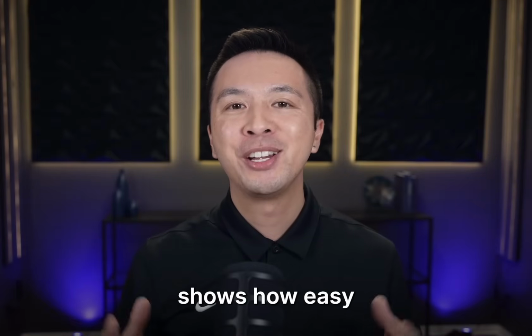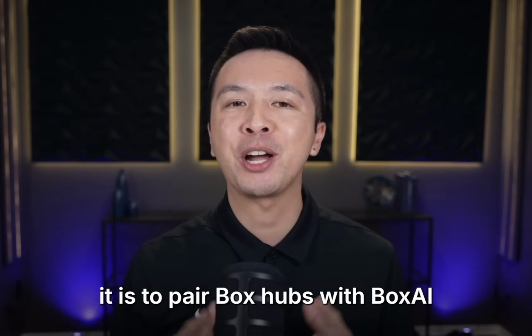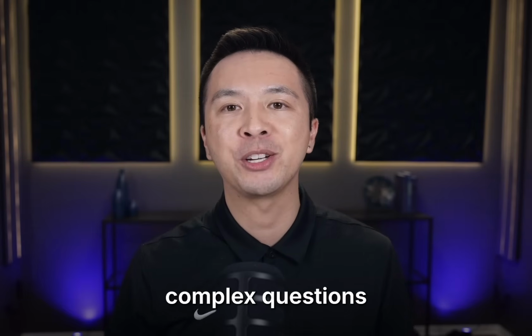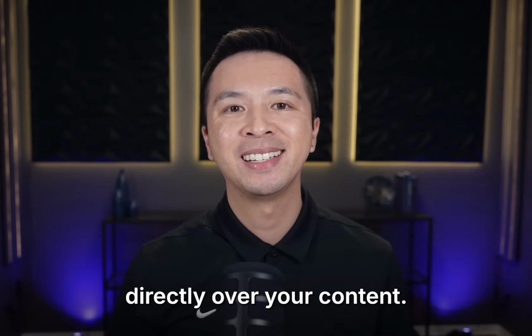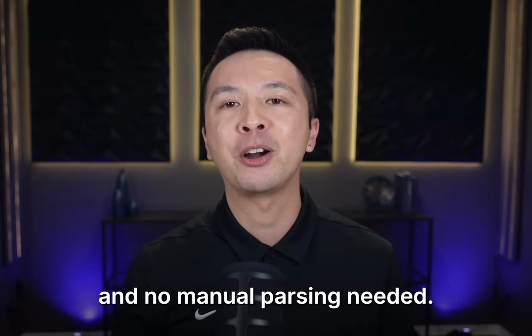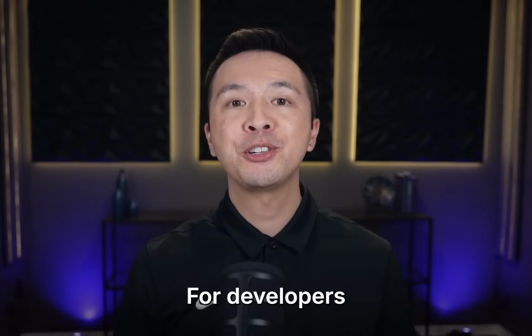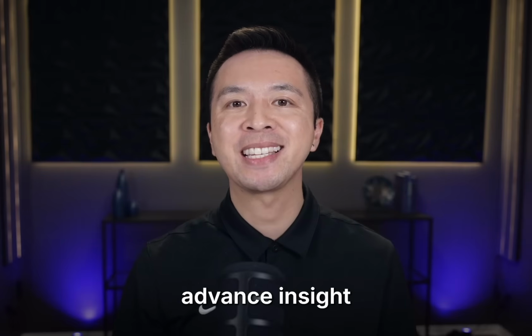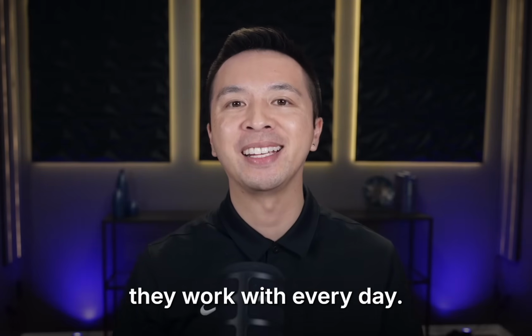This workflow shows how easy it is to pair Box hubs with Box AI and GPT 5.2 to answer highly specific, complex questions directly over your content. No custom pipelines and no manual parsing needed. For developers, it's a simple API call. For teams, it's a way to unlock advanced insight from the documents they work with every day.